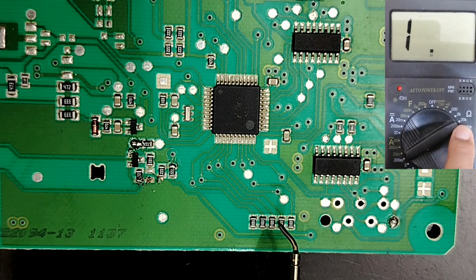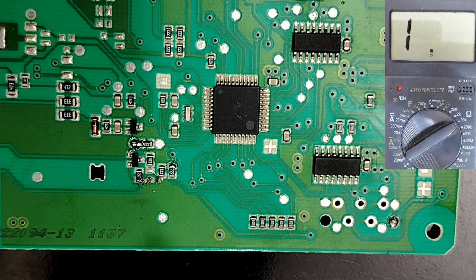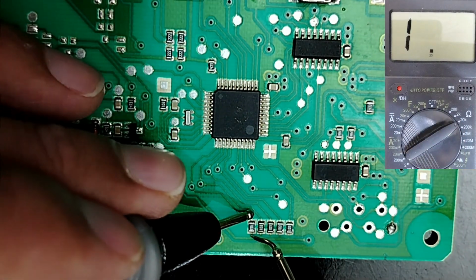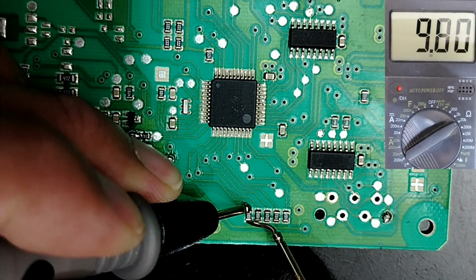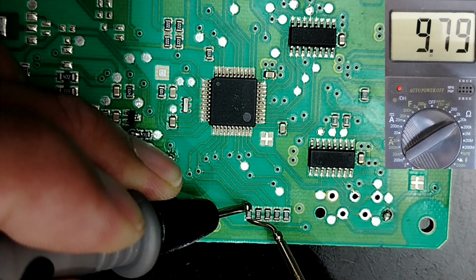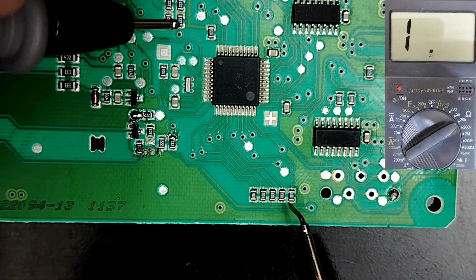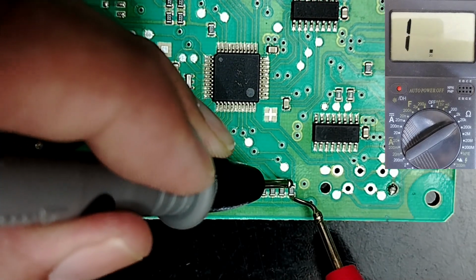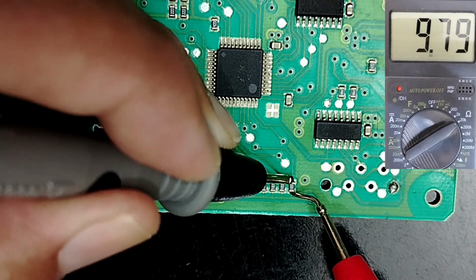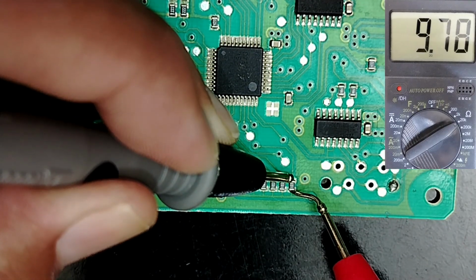Always choose the value above what you want to check. Don't choose the lowest one. So let's check. I should find 10K, 9K. As you can see, we have 10K, 9.8. So all these resistors will give 10K, the same value. As you can see, we have 9.7, 9.8.